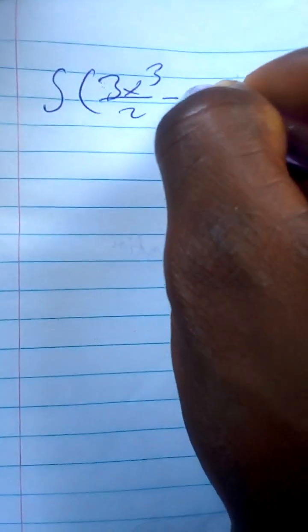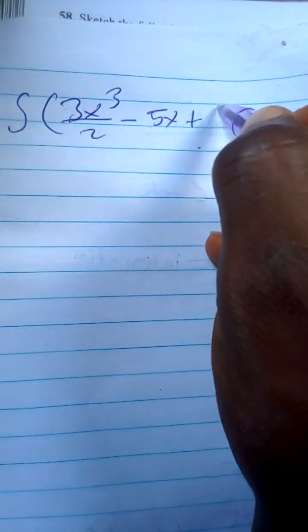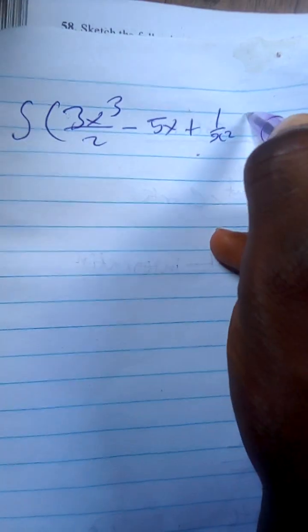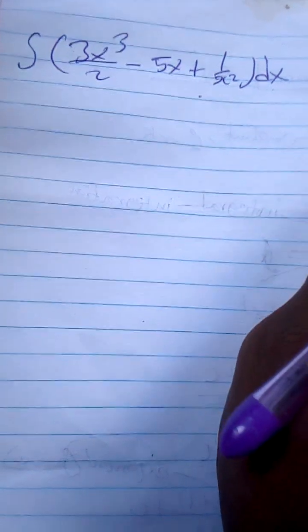Okay guys, we have another tedious question here which says: the integral of 3x to the power of 3 divided by 2, minus 5x, plus x squared, dx. Okay, so now guys, according to our general rules, we have what?